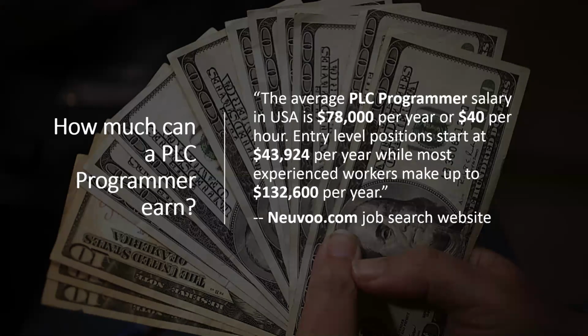Quote, the average PLC programmer's salary in the USA is $78,000 per year or $40 per hour. Entry-level positions start at $43,924 per year, while most experienced workers make up to $132,600 per year, end quote.